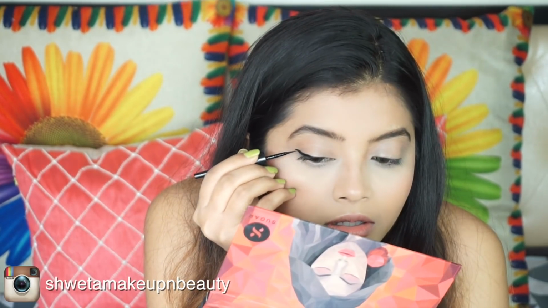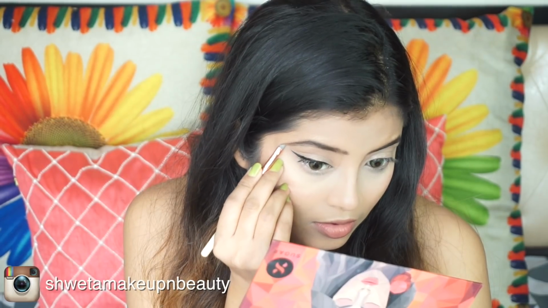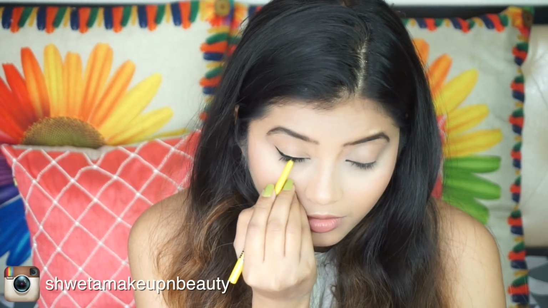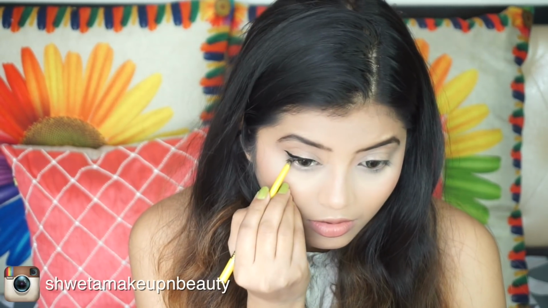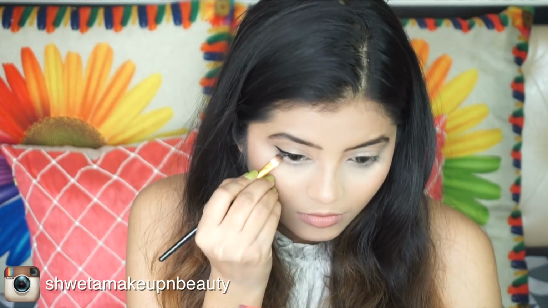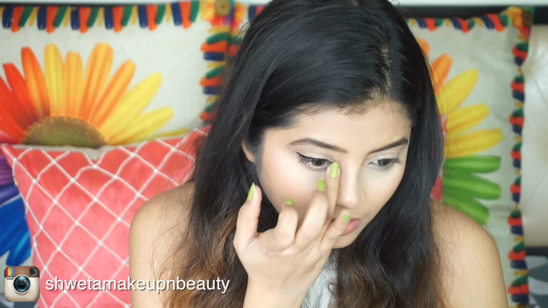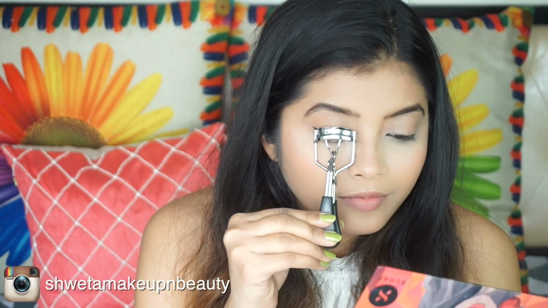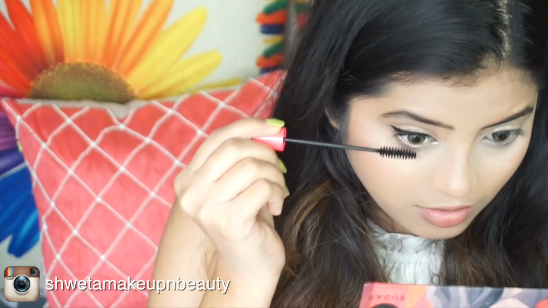I kept the wing really small and then used a concealer to erase any mistake. I then applied kohl onto my upper waterline and applied a brown eyeshadow beneath my lower lash line. I applied a light shimmer shadow onto the inner corner to highlight it, and then I curled and coated my lashes. And this is how my eye makeup looks behind those glasses.